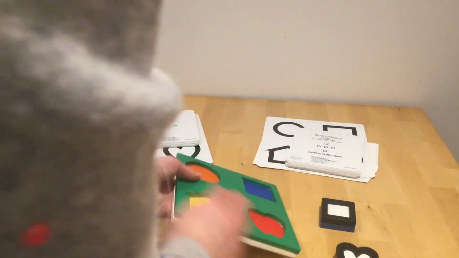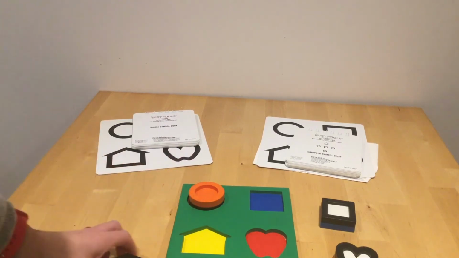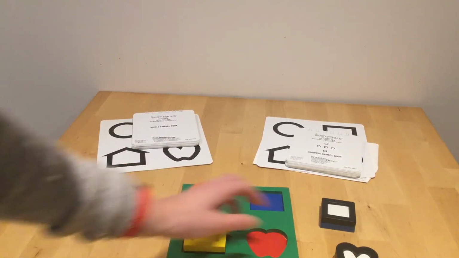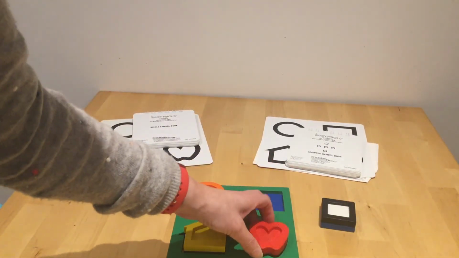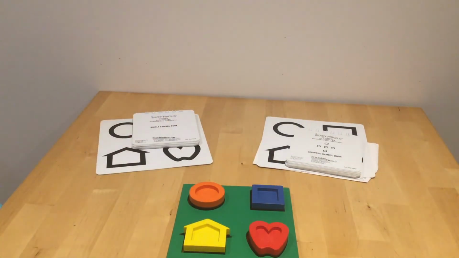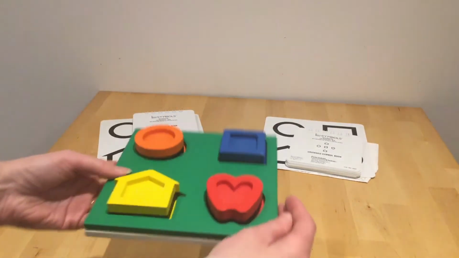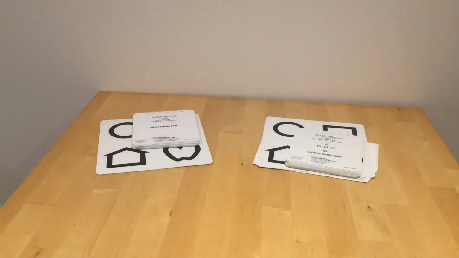Once we use that side, we can also turn it over. And we can turn our puzzle over too, and we can match by colour as well. It's quite a nice thing to see how easily a child can manipulate those shapes too. So I just wanted to show you that as a precursor before we move on and look at the assessments themselves.